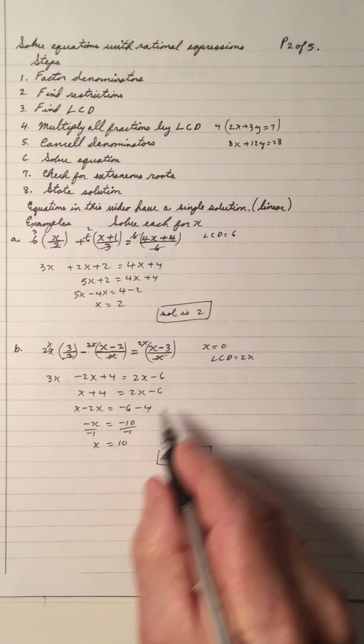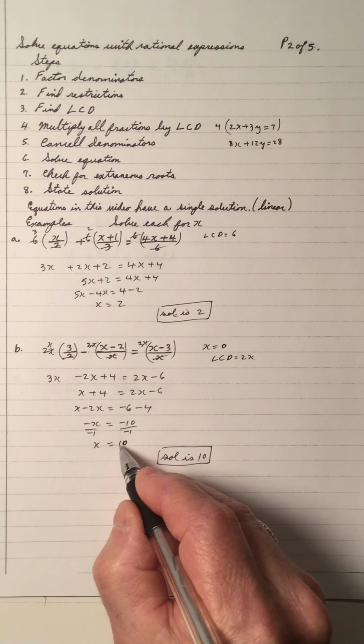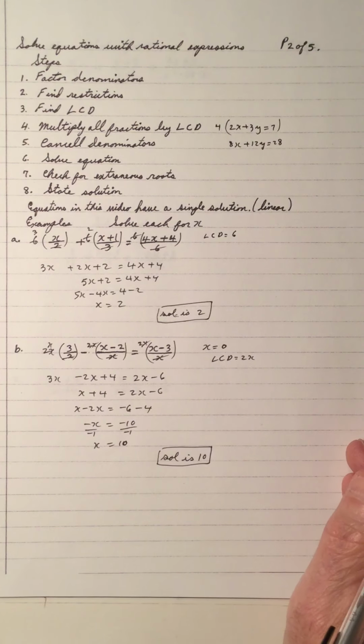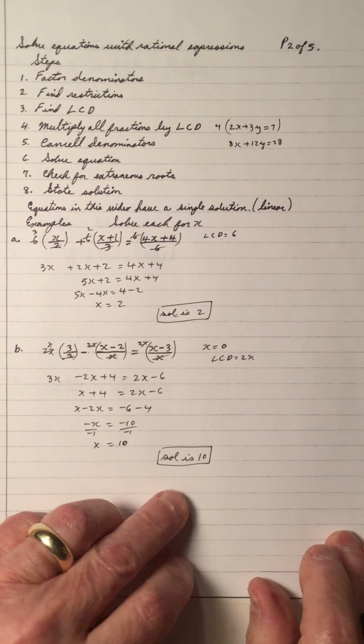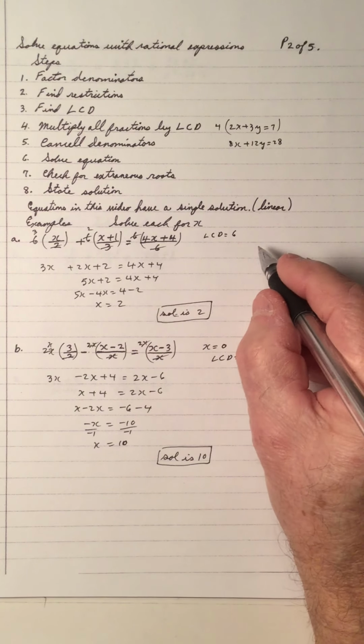Because you look at this restriction here is 0, and if this answer here is a 0, the same as this, that's going to make the denominator 0, so we can't use it. And what happens is this. Let me explain a little bit more right here.